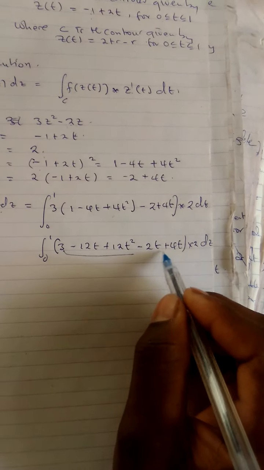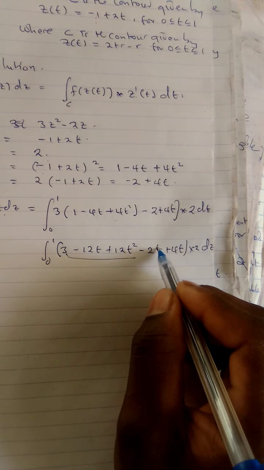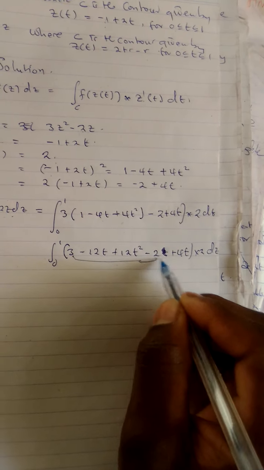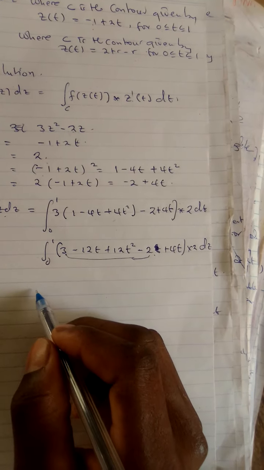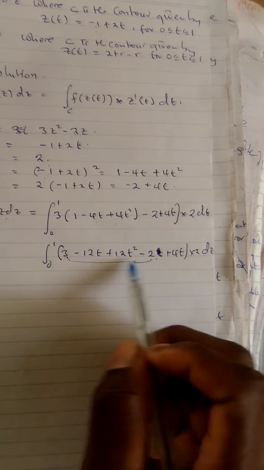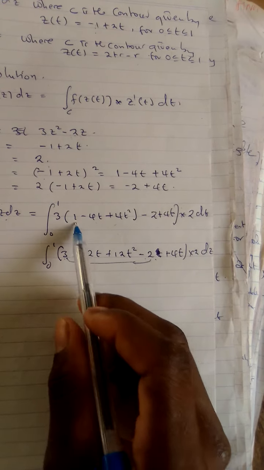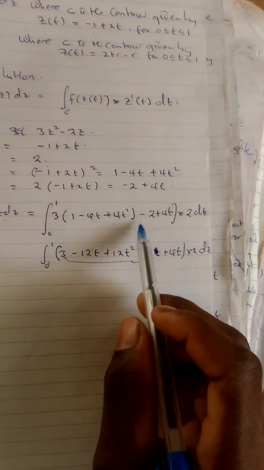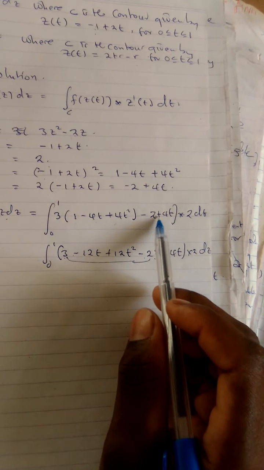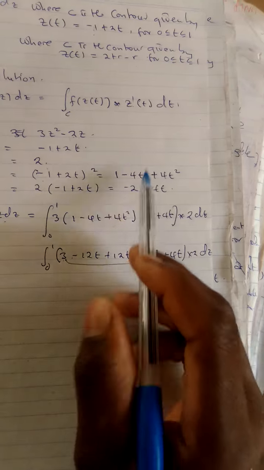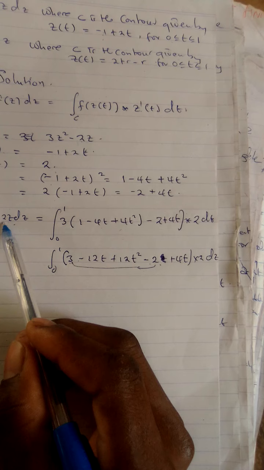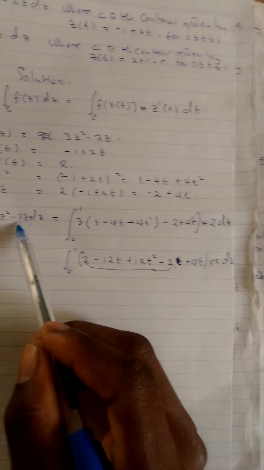So consider this one. Note that the 2 was a negative in the question.